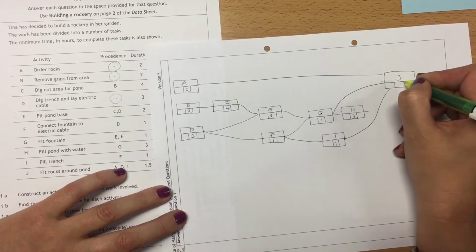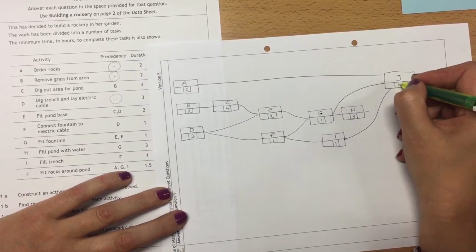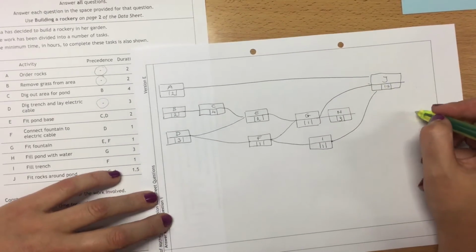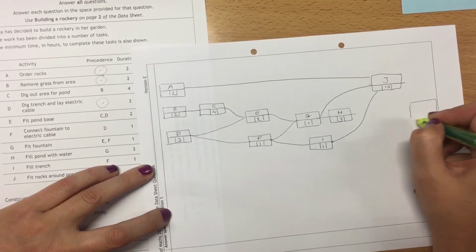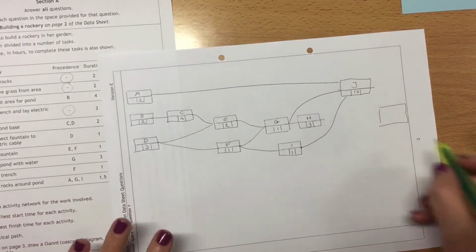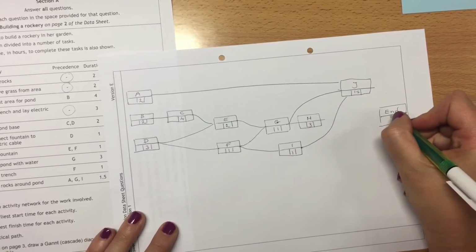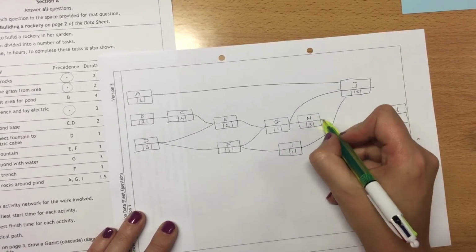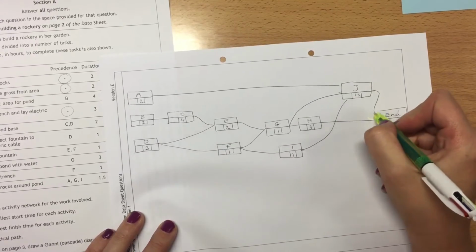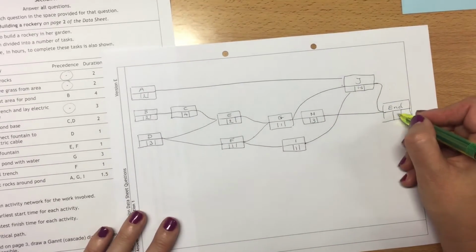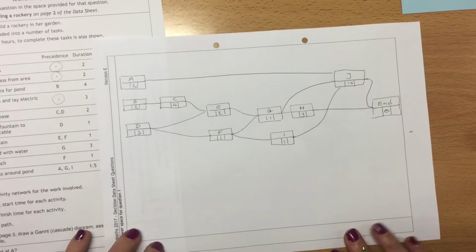So we're in a situation where we don't have a single endpoint, so we have to make sure that we have an end. And everything that doesn't go somewhere else is going to have to go into our end. And once you've finished, it doesn't actually take you any time to finish.